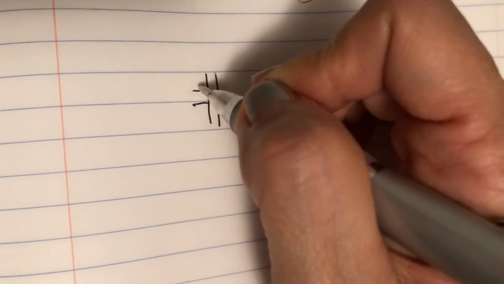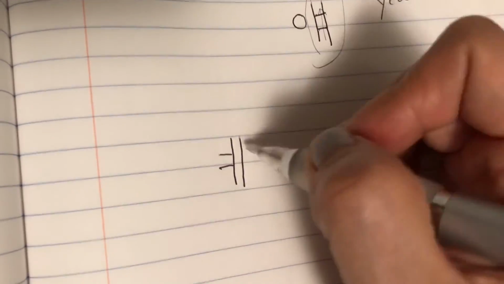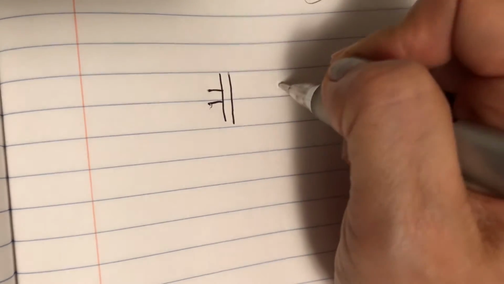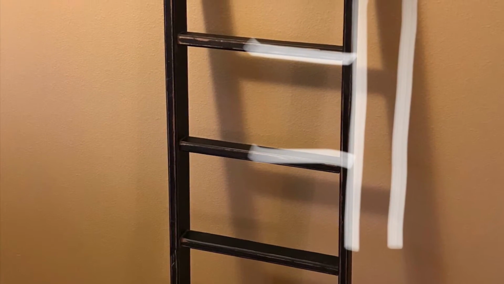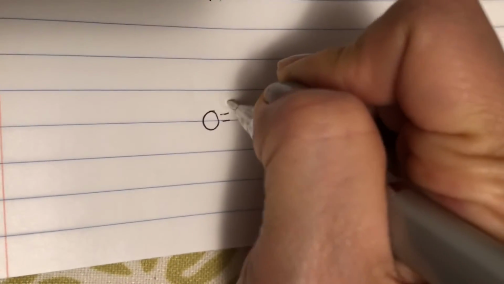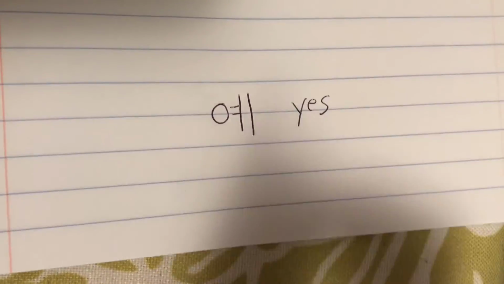Let's also think of something. These two vowels are the only ones with two horizontal lines going this way. So just maybe this one, yes. You can also think of a ladder and say, okay, yes, I have a ladder so I could reach somewhere. 예 is a formal way to say yes.